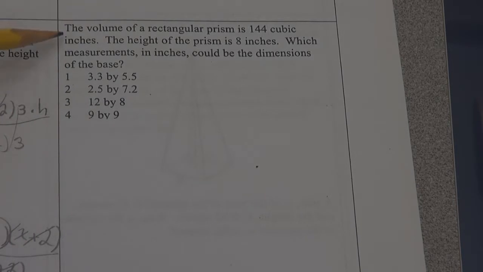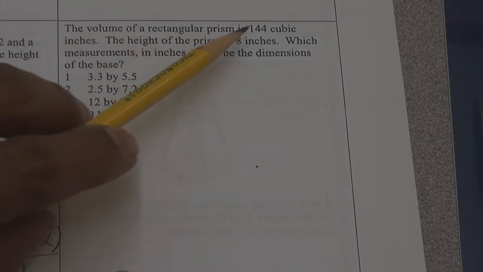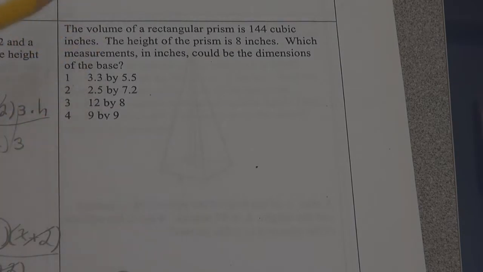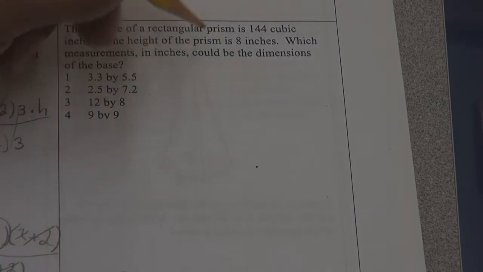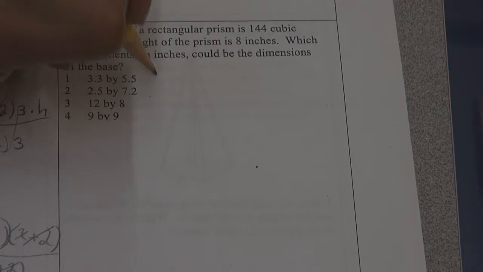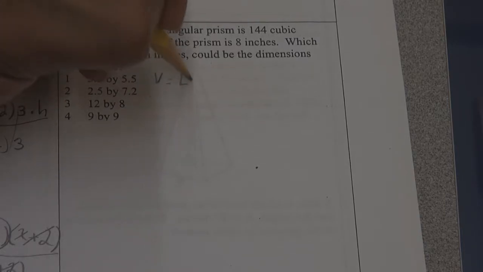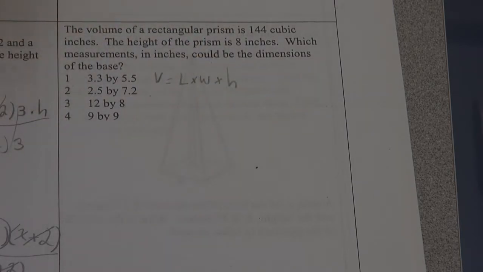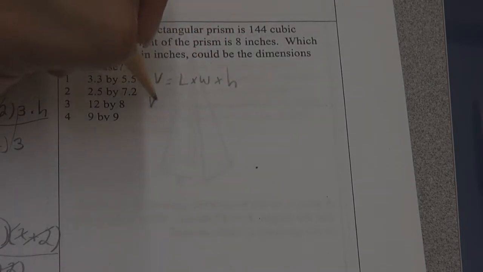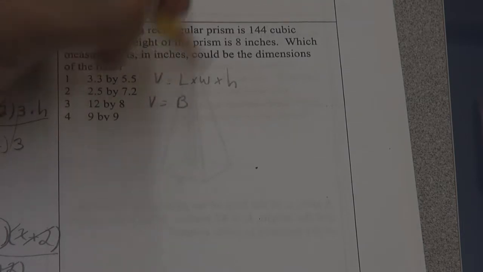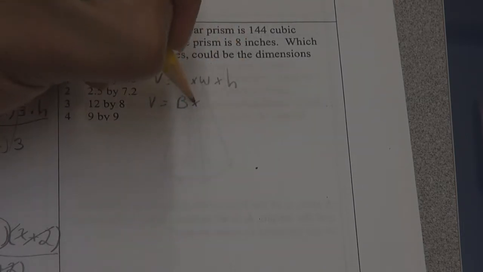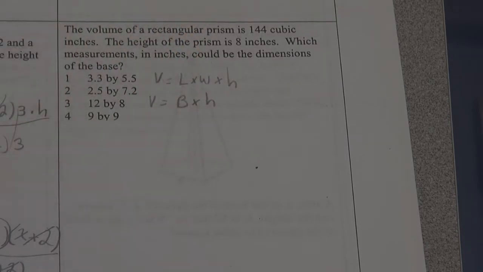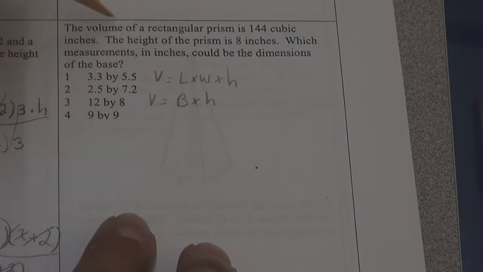All right, so the next problem says, the volume of a rectangular prism is 144 cubic inches. Wait, they're giving me the volume, so right away, I know what volume is. Volume is length times width times height, okay? Or a different way of putting it is the area of the base, which is length times width, times the height. Whichever way you want to call it, it makes no difference. So the volume of the rectangular prism is 144 cubic inches.